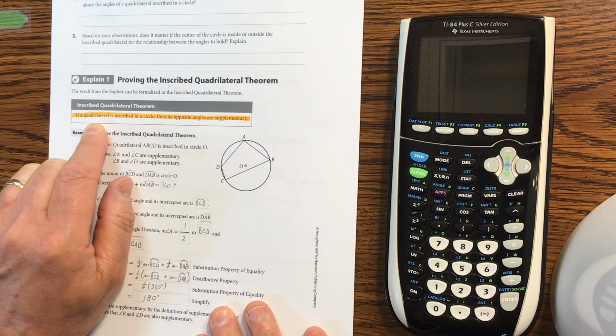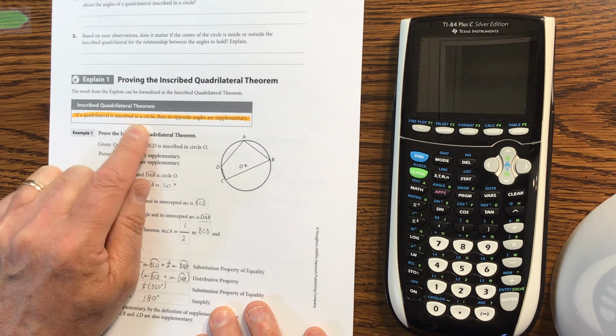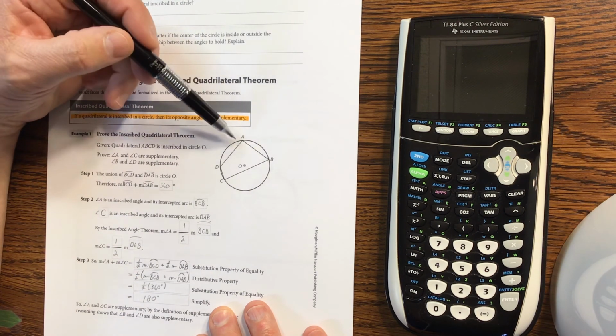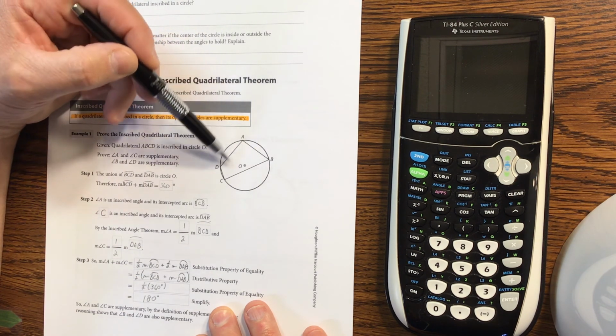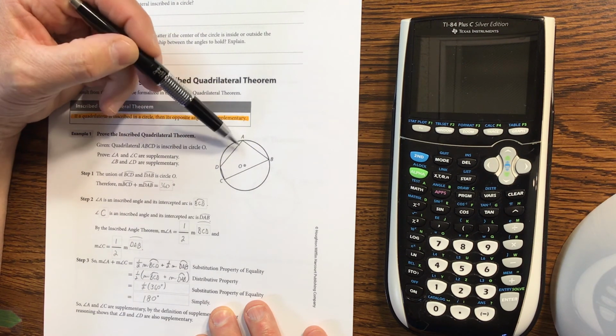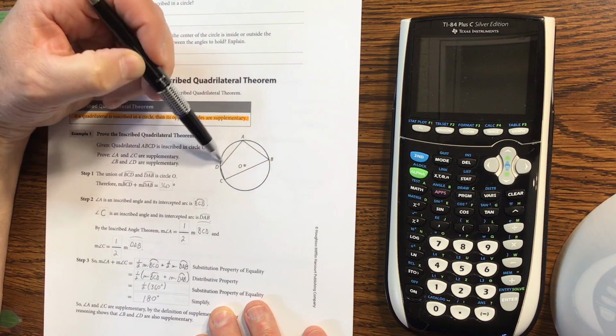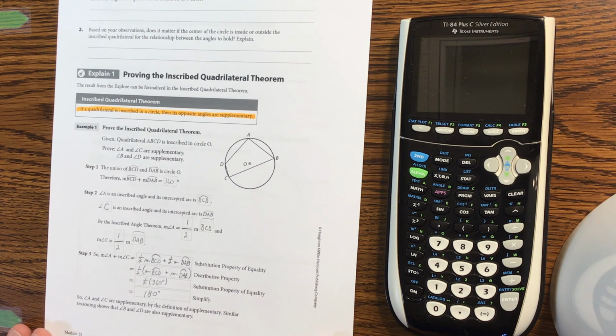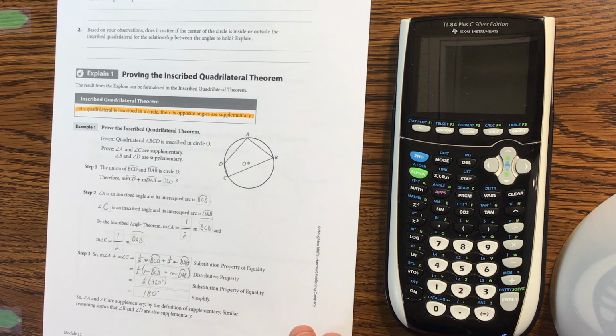So again, probably the most important thing to remember here is the inscribed quadrilateral theorem. If we have a quadrilateral inscribed in a circle, then its opposite angles are supplementary. So opposite angles are supplementary. They add up to be 180. All right. So like I said, this is not a hard section. Majority of it is common sense and a little bit of algebra.